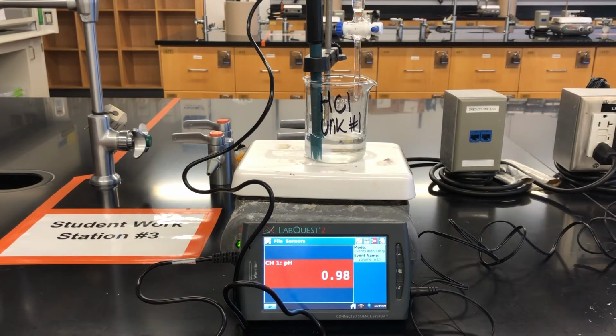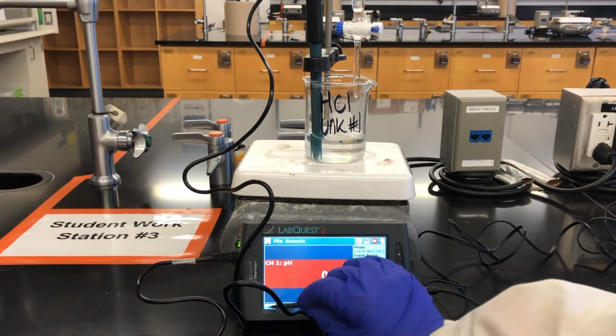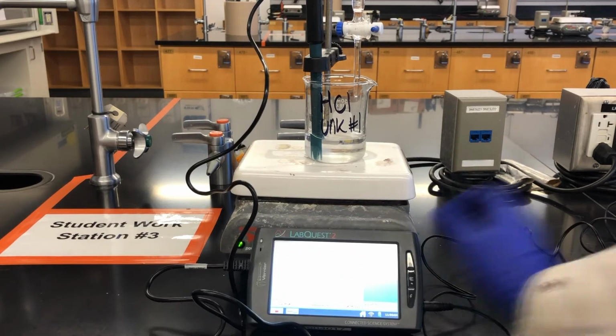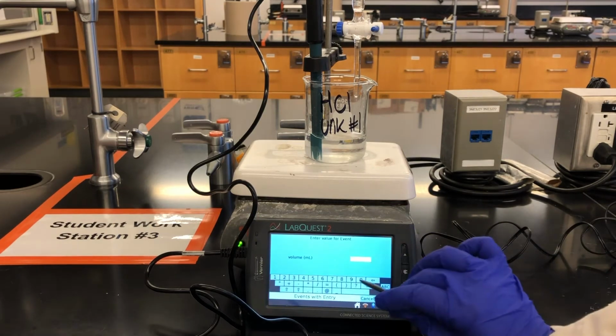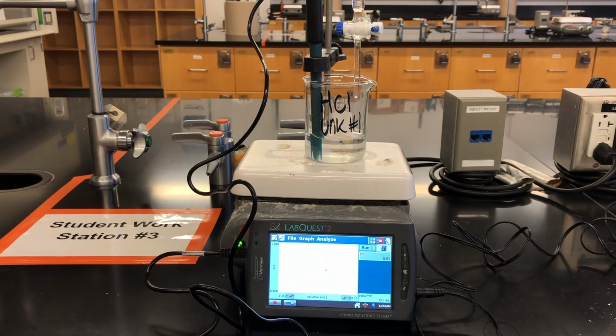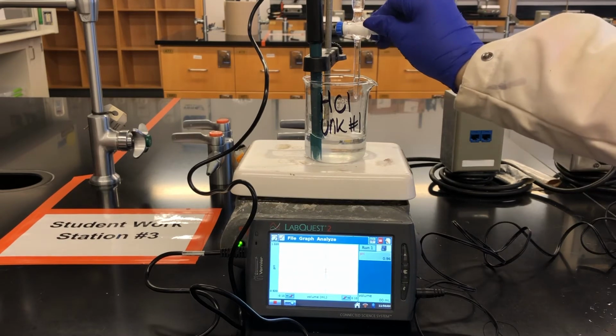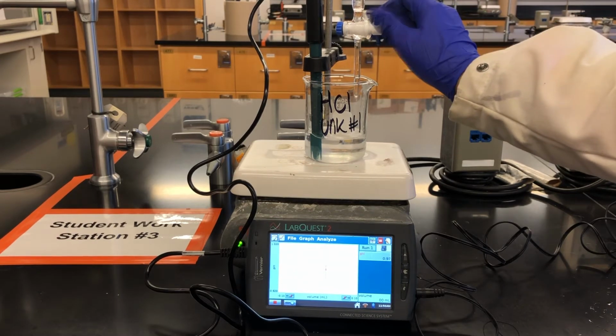To start the titration, we begin collecting data on the LabQuest, and we collect the first data point, entering 0 milliliters. Next, using the burette valve, we carefully add 2 milliliter increments of titrant until about 3 milliliters below the endpoint, while recording the burette volume and pH upon each addition.